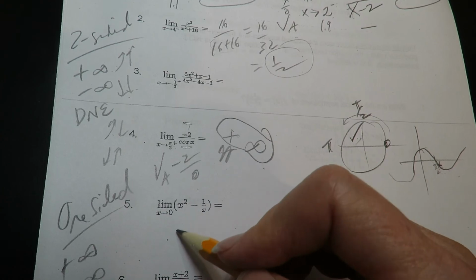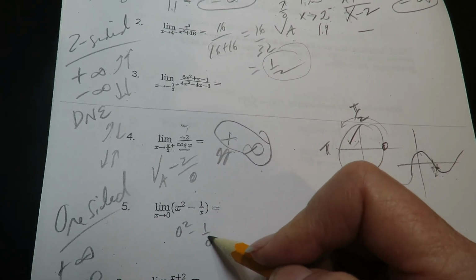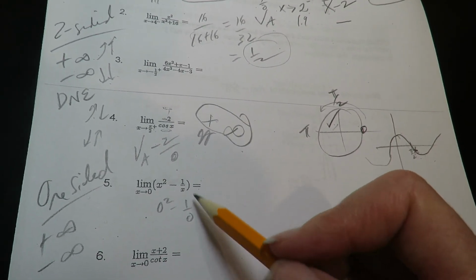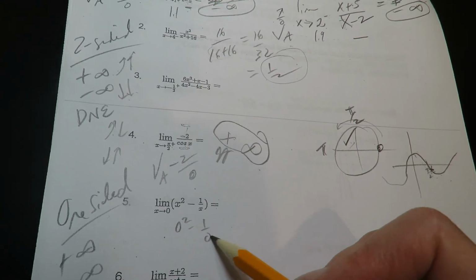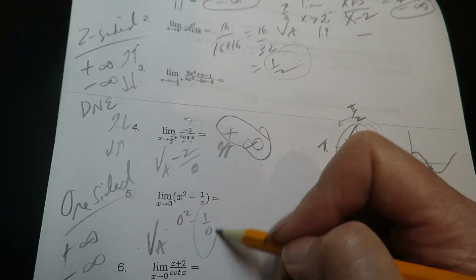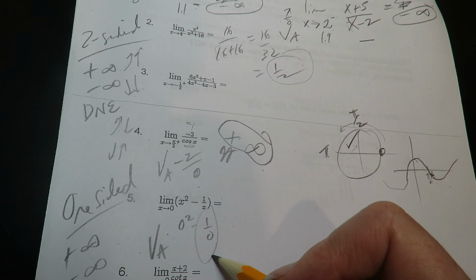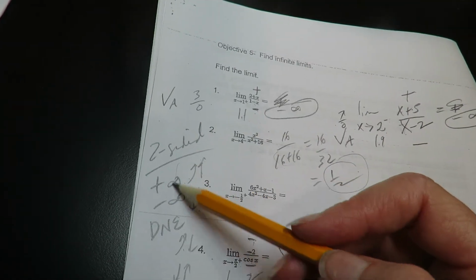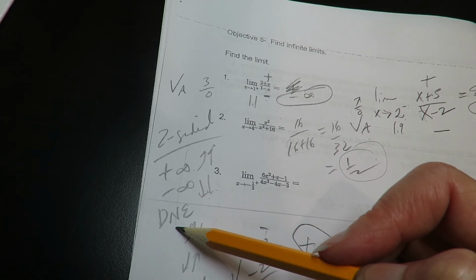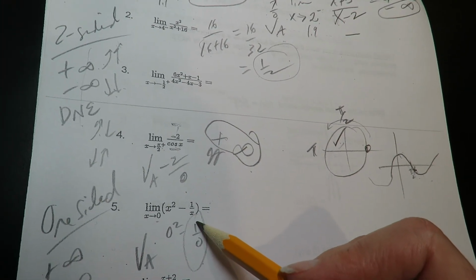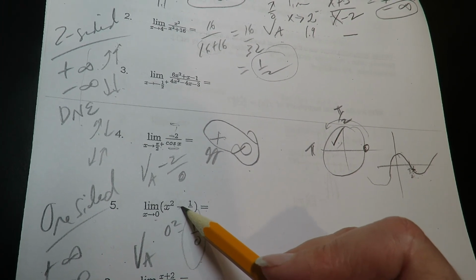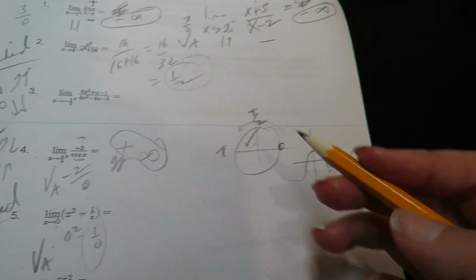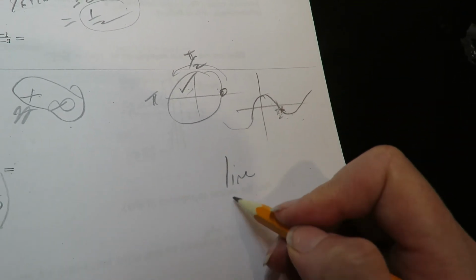All right, this one, when you plug in, you get 0 squared minus 1 over 0. So once part of it fails, it all fails. Okay, we have a VA situation because of this guy. Now this is two-sided, so this could be any of 3 answers. I'm going to break this down a little bit just so you can see it. I know there's a negative in front, but when I break this down, let me start without the negative.